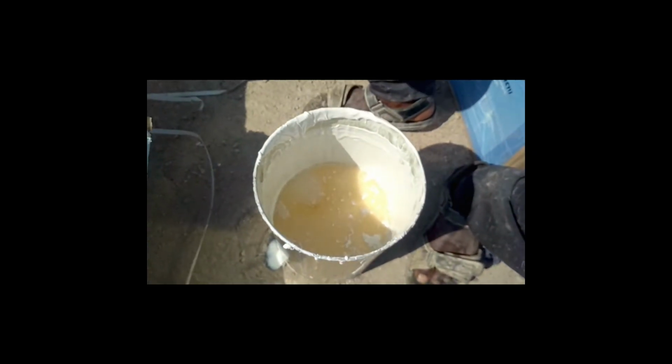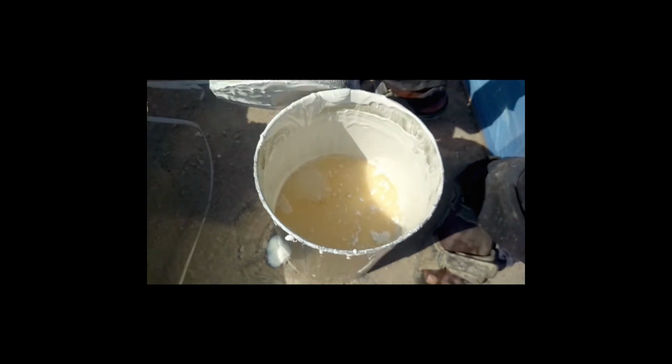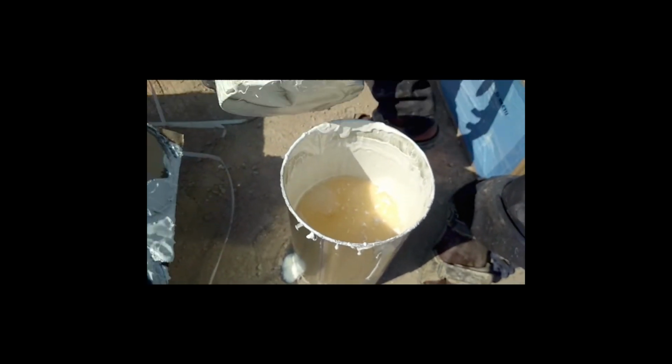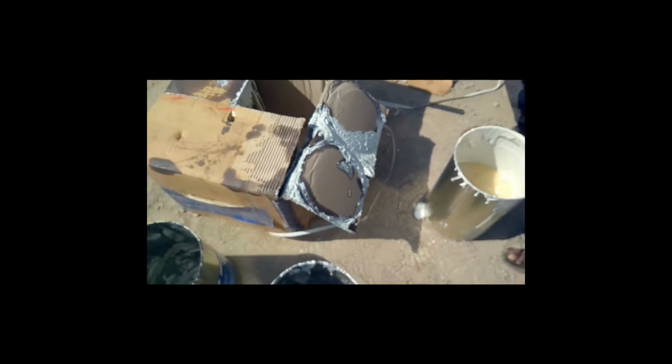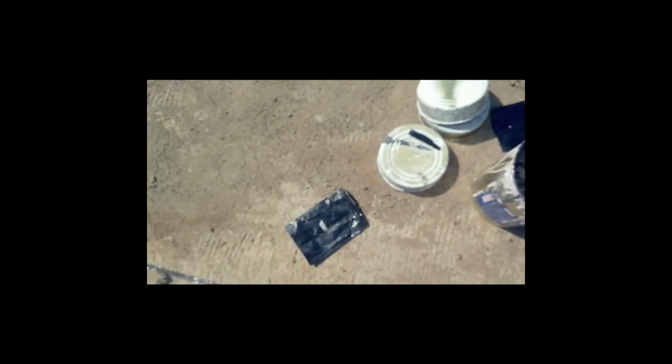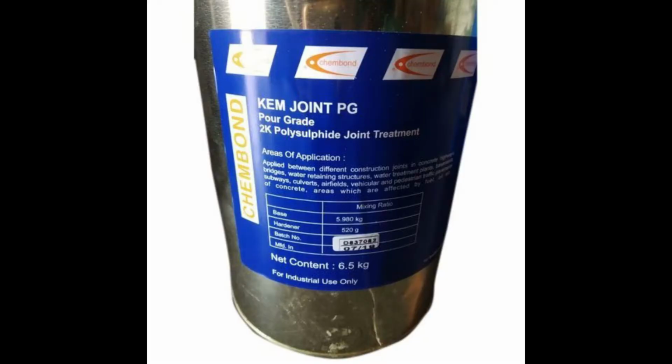How to design the joints and the type of joints, factors considered in designing joints, movement calculation, joint depth consideration, and types of sealants: the details of this content are attached, or refer to IRC 57/2006.